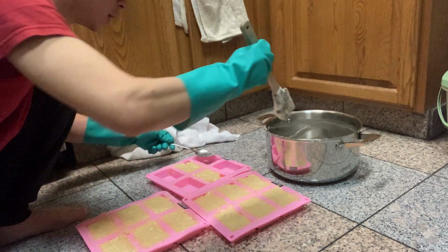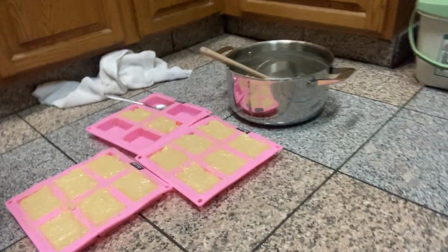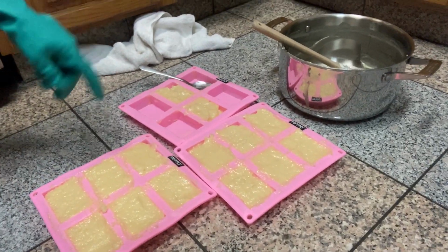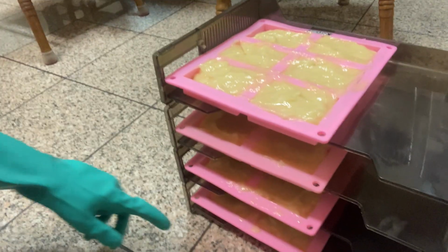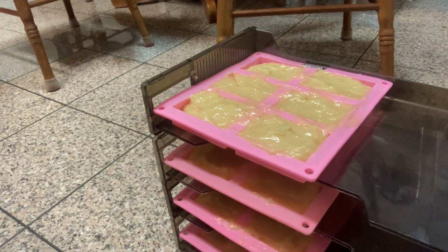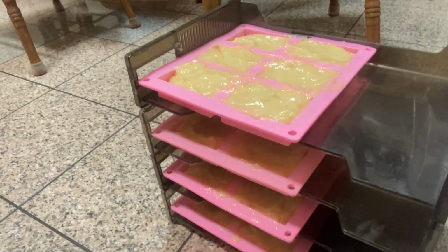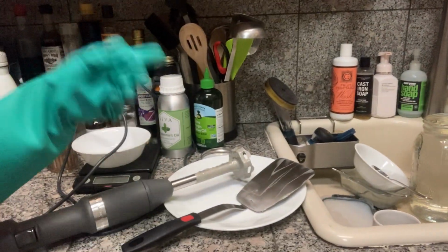Alright, I think we're basically done. I'm gonna do some more cleaning up, but here's what we have so far. Got 1, 2, a third, and 4. So 6 trays and a third of soap. Alright, I'm gonna probably scrape off a little bit more, and then I'll let these set. And that's basically it.